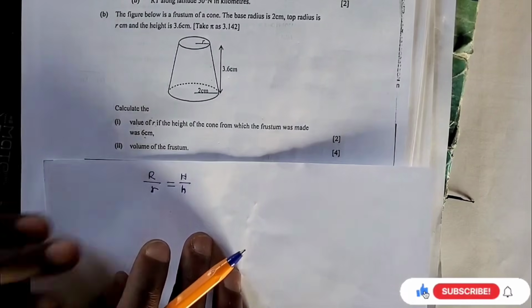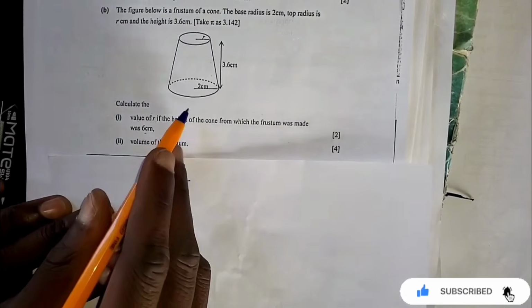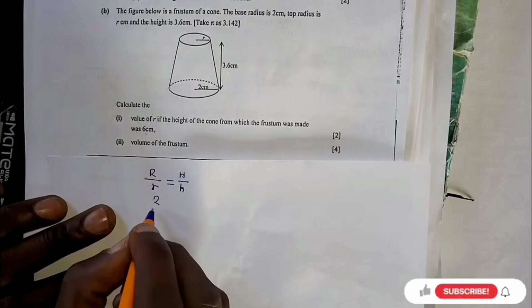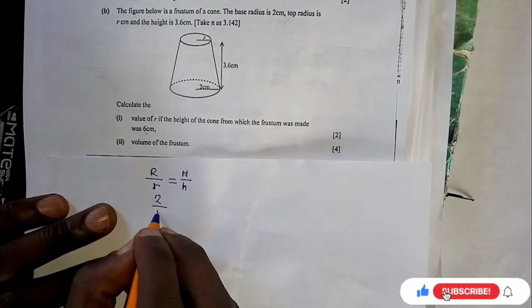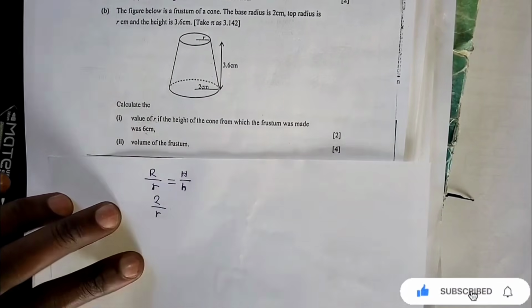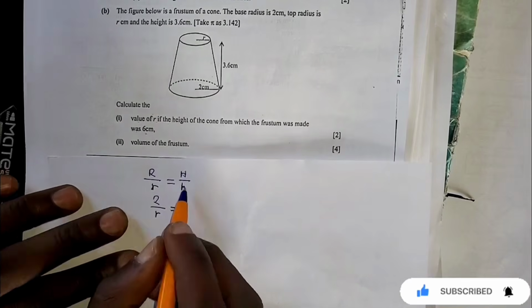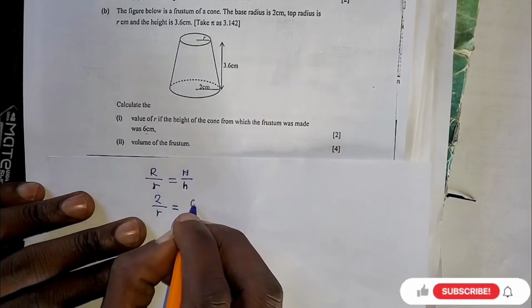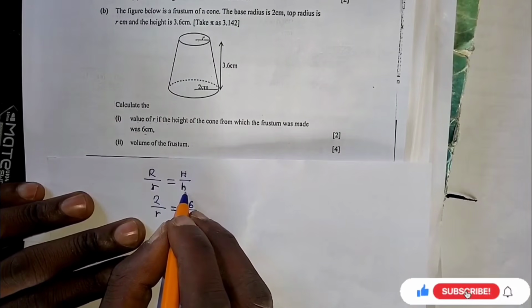Then we're going to solve the value of small letter r. What is the larger radius? The radius of the larger cone is 2, right? So we're going to substitute here with 2. How about the radius of the smaller cone? We don't know. We're going to write just r, right? It's the one we want to find. Is equal to the height of the larger cone, which is 6.